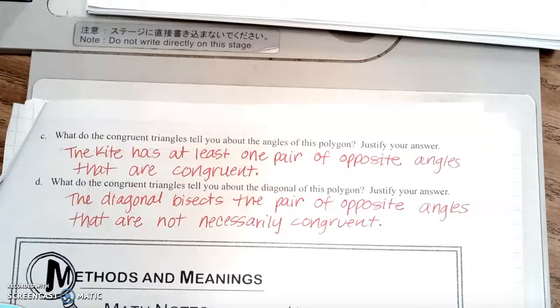And then D says, what do the congruent triangles tell you about the diagonal of this polygon? That the diagonal bisects the pair of opposite angles, and that they are not necessarily congruent.